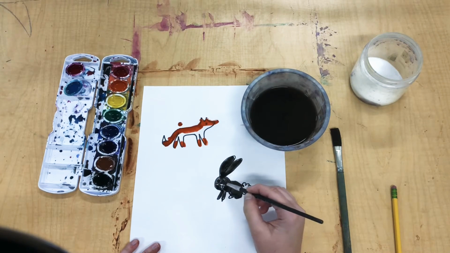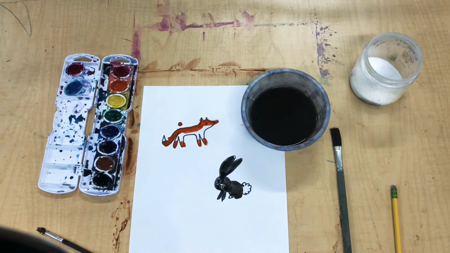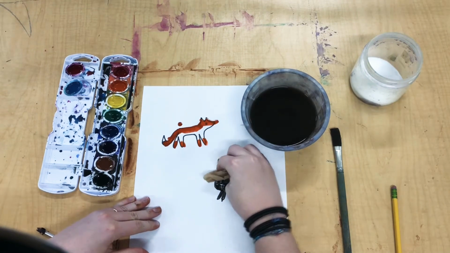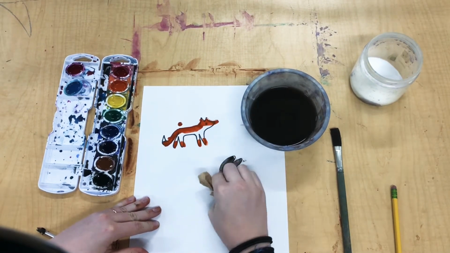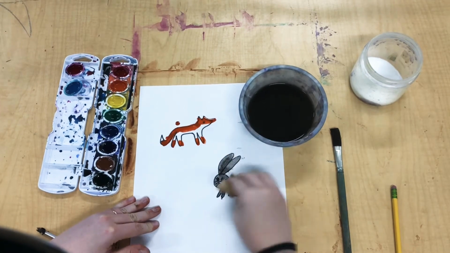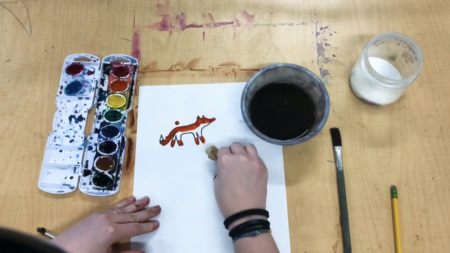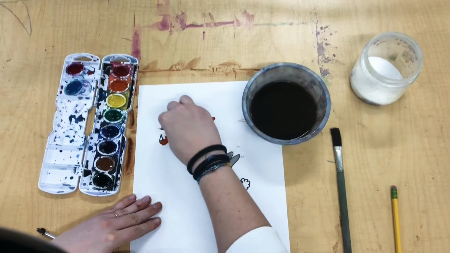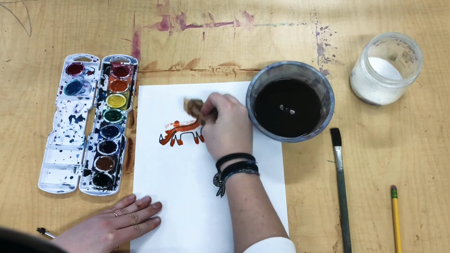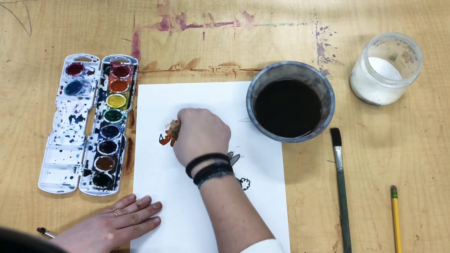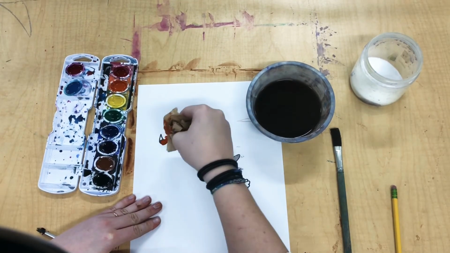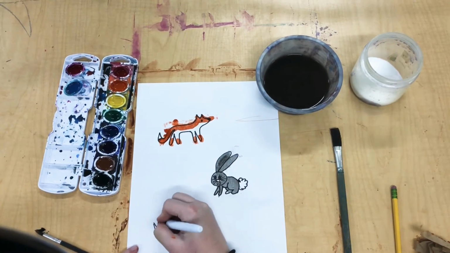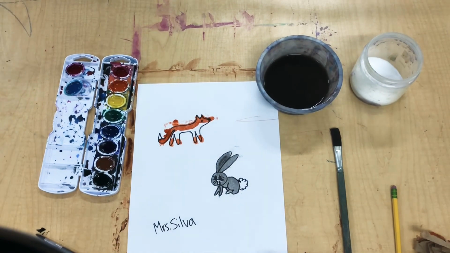And if my paint is just way too dark, what I can do is take a clean paper towel and go up and down, again with a clean paper towel. And that's gonna pick up some of the paint, and now my bunny's nice and light. I could do that with my fox too. I'm gonna use the other side of my paper towel. And I'm just gonna go up and down to pick up some of that paint. So now I've got two nice little animals. I can sign my name on it, and I'm almost ready to put the whole thing together.